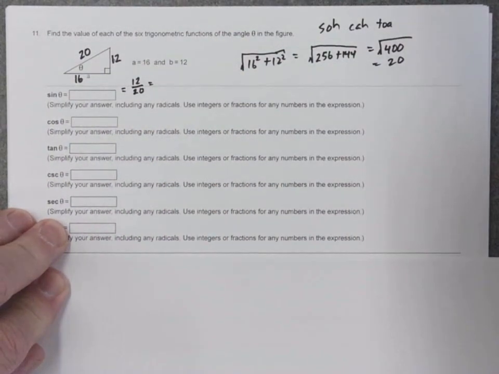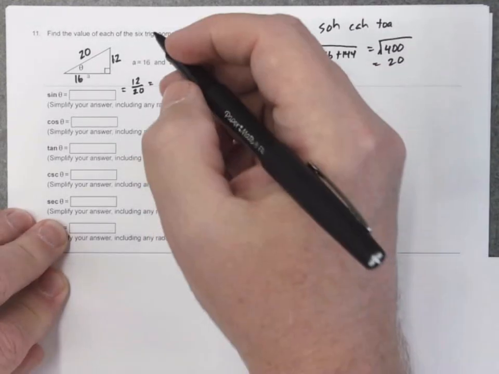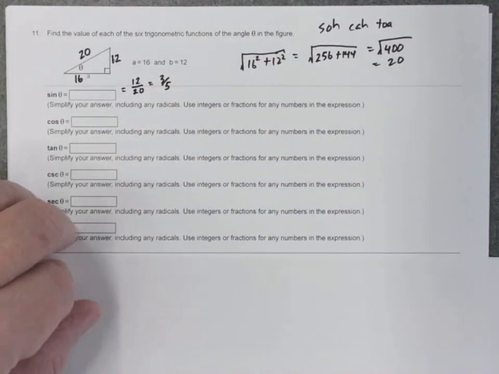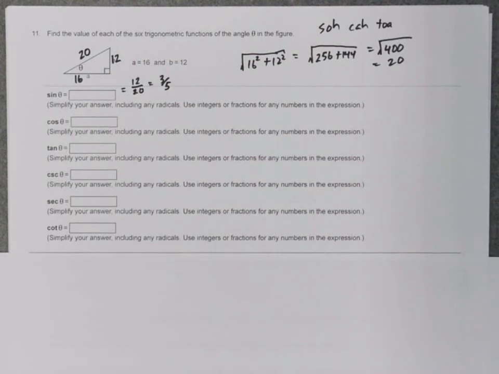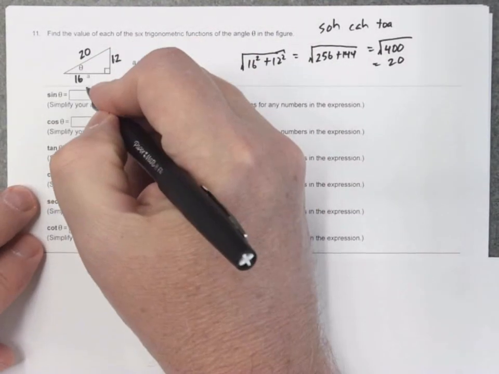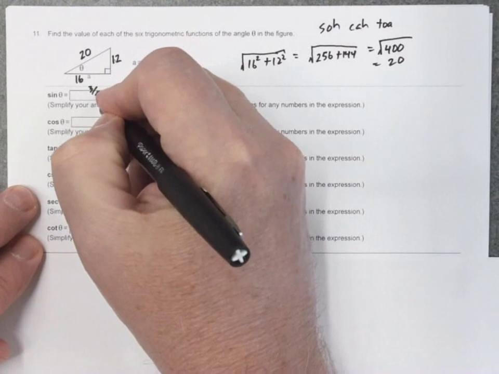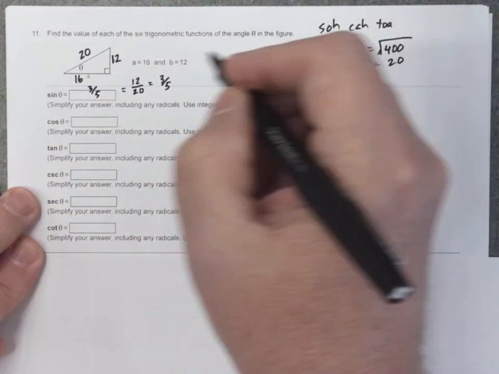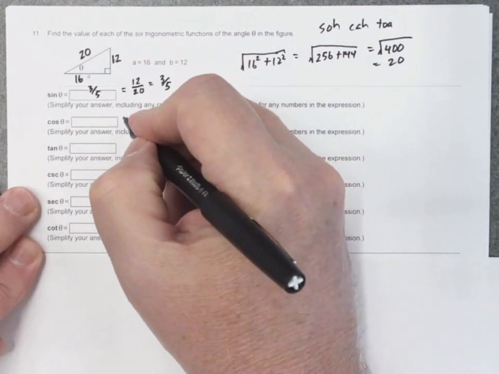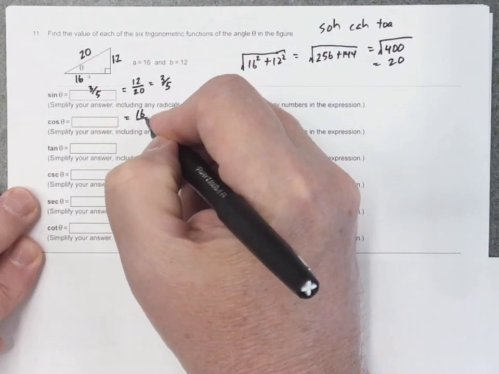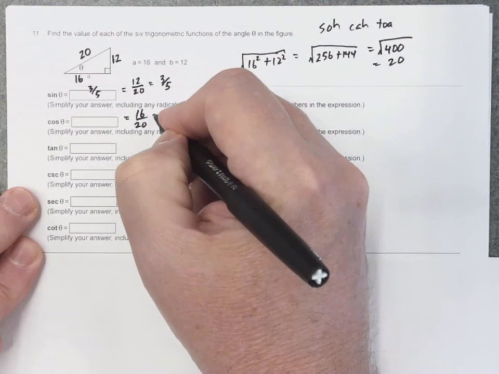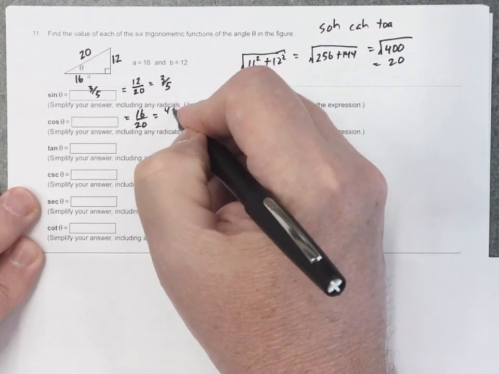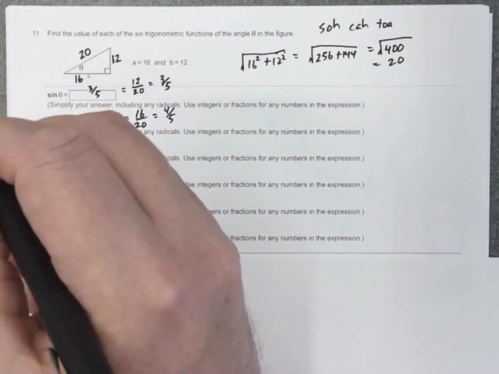I can reduce this down to 3/5. Cosine, so CAH, adjacent, 16 over hypotenuse. If I divide top and bottom by 4, looks like 4/5.